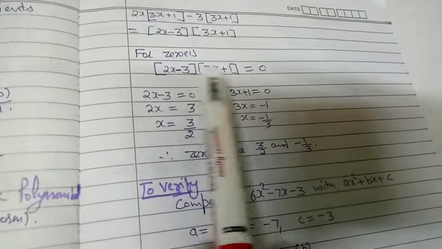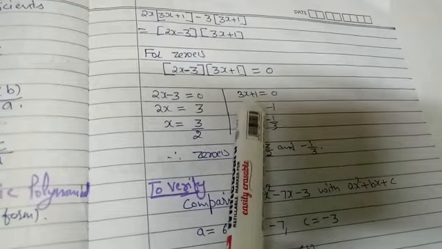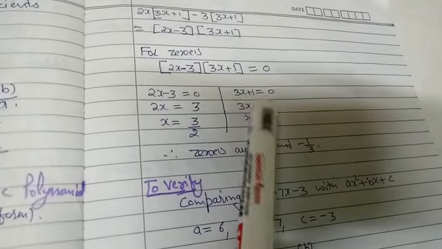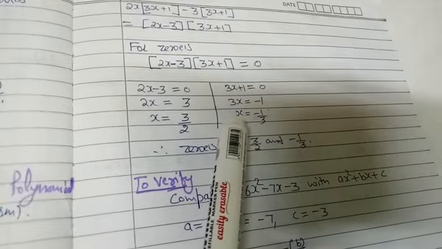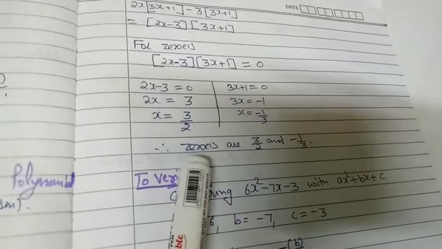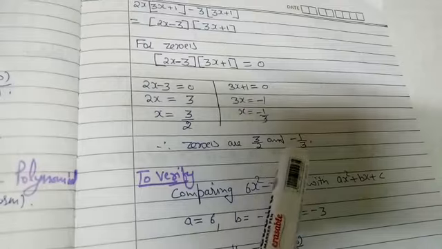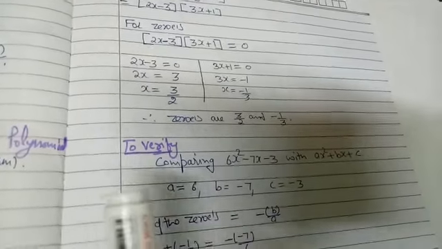2x is equal to 3 and x is equal to 3 upon 2, and here 3x is equal to minus 1. This number is going from the left to the right side and its sign is plus, so it becomes minus, and x is minus 1 upon 3. So the zeros are 3 upon 2 and minus 1 upon 3.